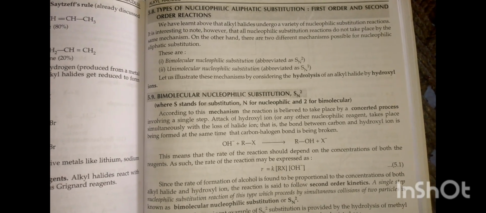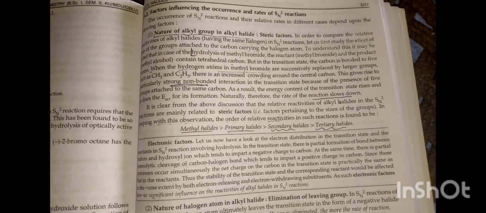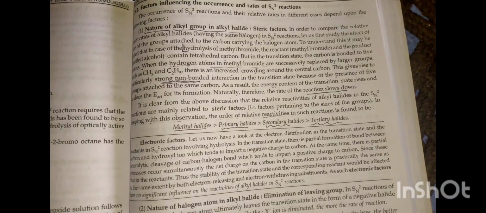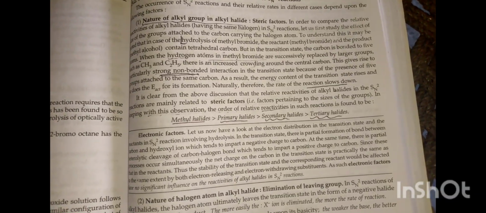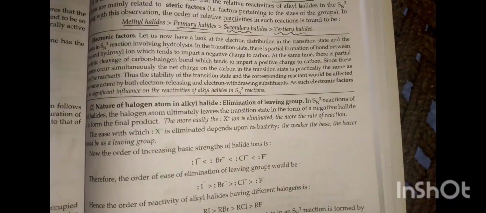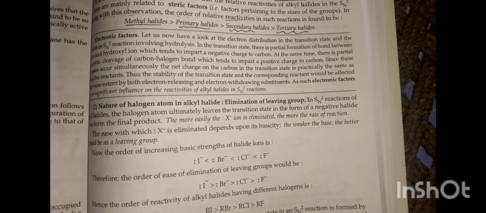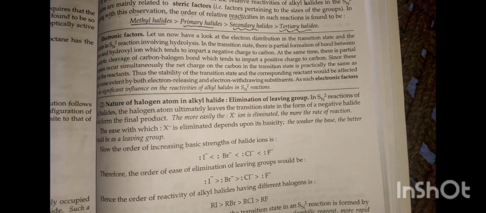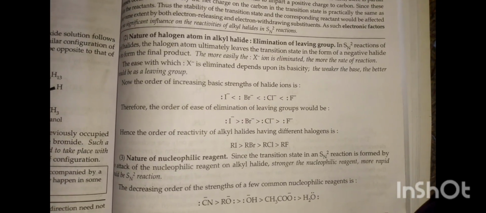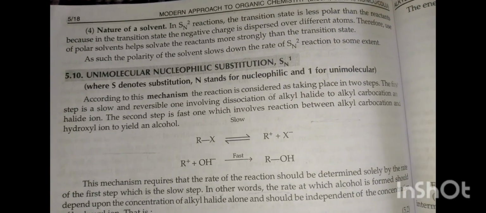These are the factors influencing the occurrence and rates of SN2 reaction: first is nature of alkyl groups in the alkyl halide, second is nature of halogen atoms in alkyl halides, ease of elimination of leaving group, third is nature of nucleophilic reagent, and the fourth is nature of the solvent.